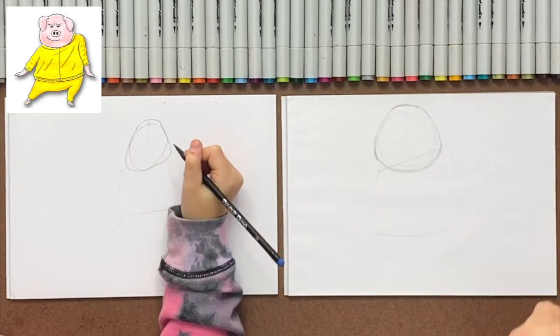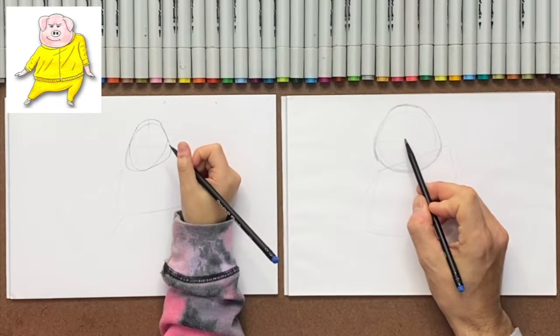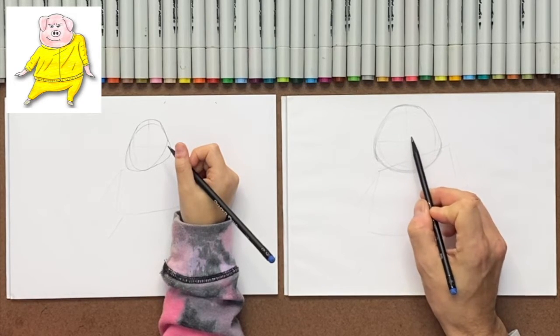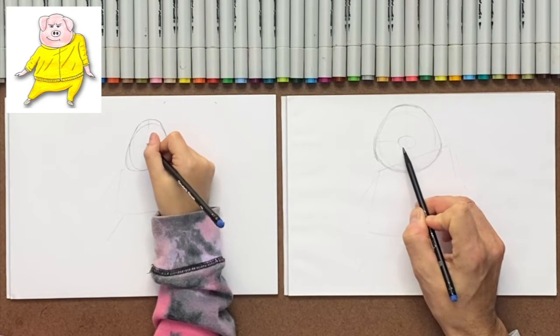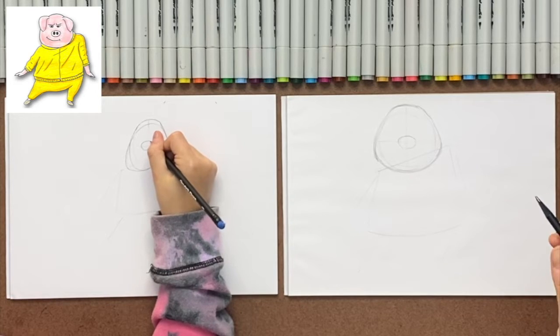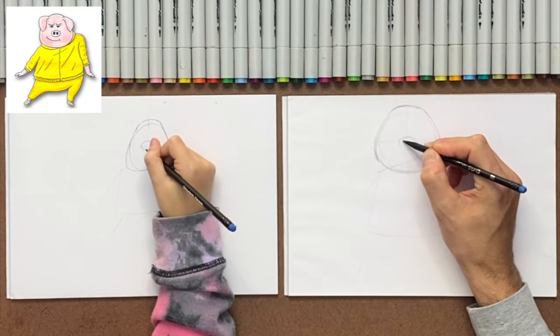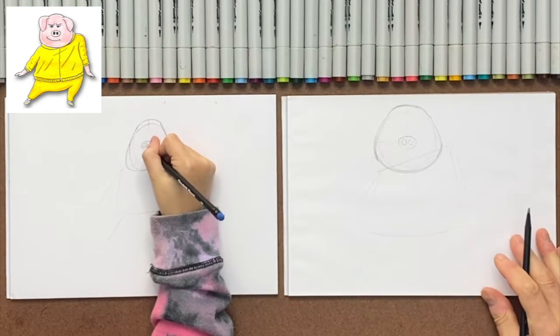How's it going? Good. So next thing, let's start with the nose now. In the middle of these two lines here, we'll draw a round shape that's kind of like an egg laying on its side. Because it wouldn't be a pig without a nose. And then inside of his nose, you can do two smaller circles like that.